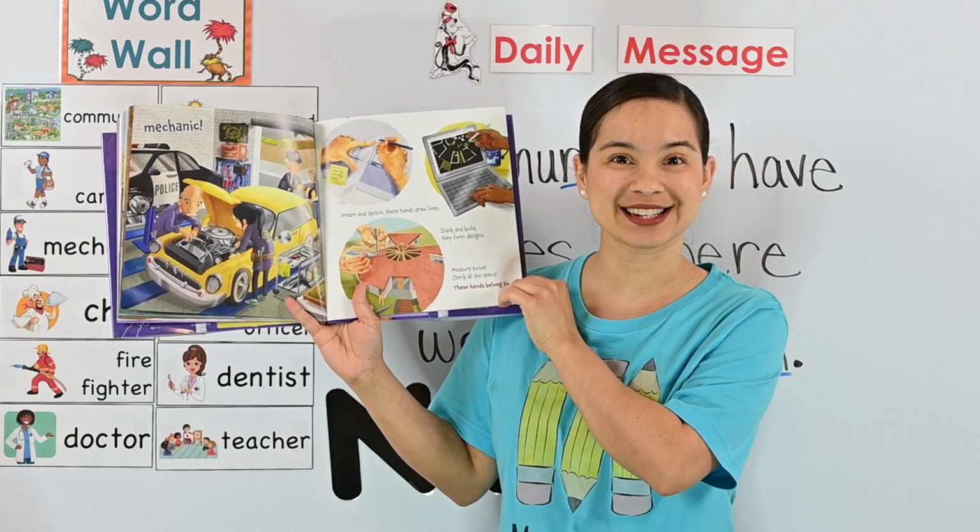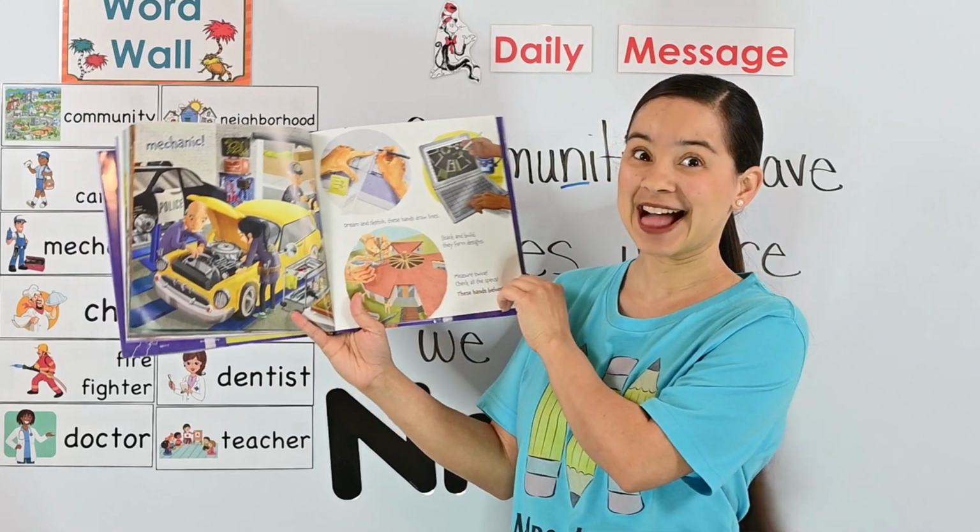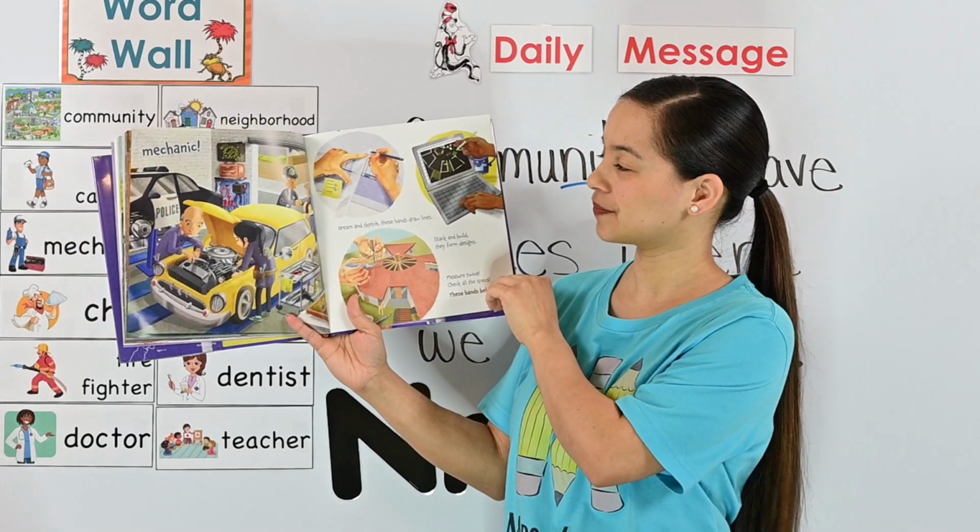We learned about mechanics when we talked about community helpers that help us fix or build things. Mechanics help us fix different machinery. Okay, let's read about our next community helper.